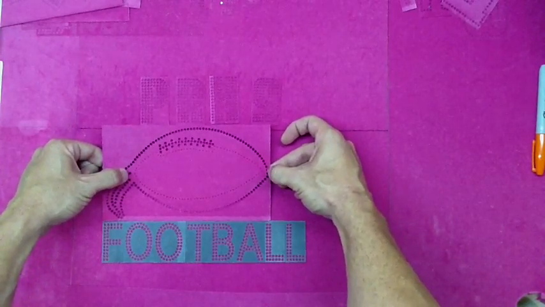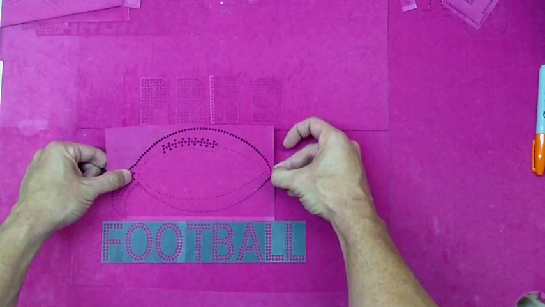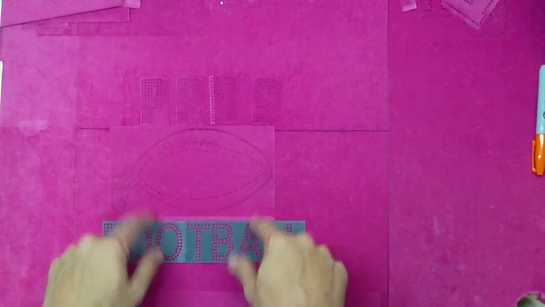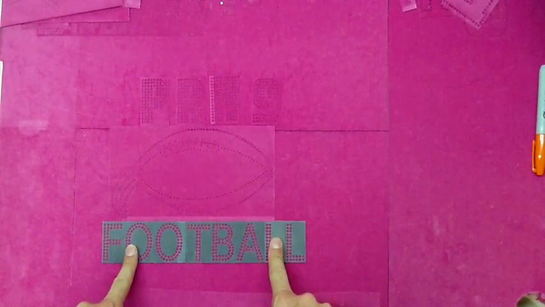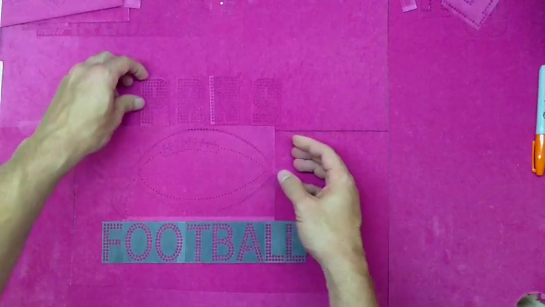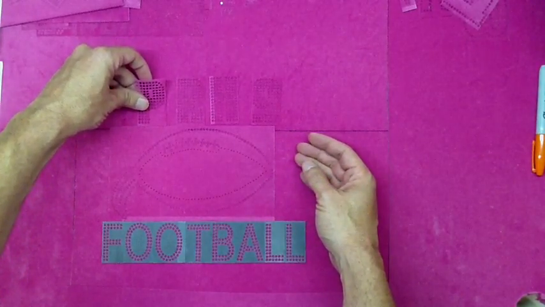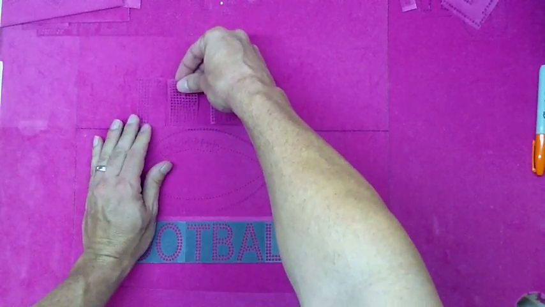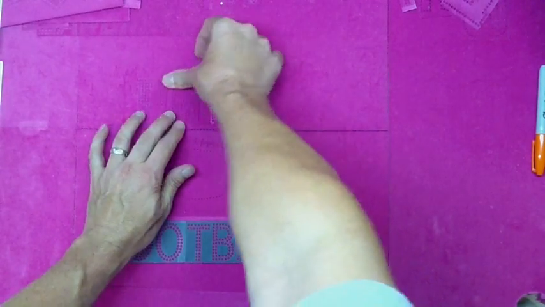Now our football, I didn't like the way that looked because we centered it directly with the square of the contour, and the reason why it didn't look good is because of that tail coming off the football to make it look like it's flying. Well, we want the actual football lined up with the word football underneath, so that's why we moved it a little bit to the left there.